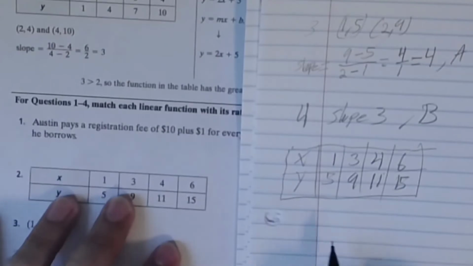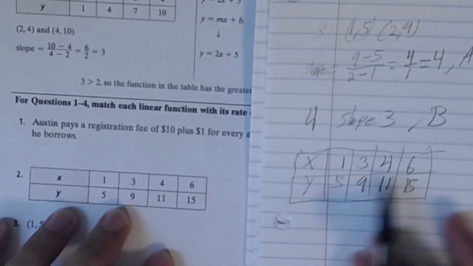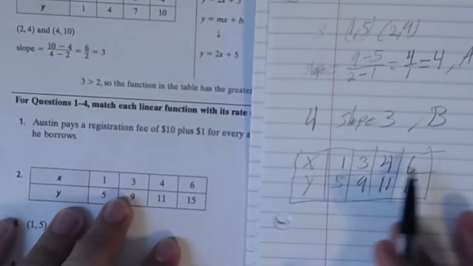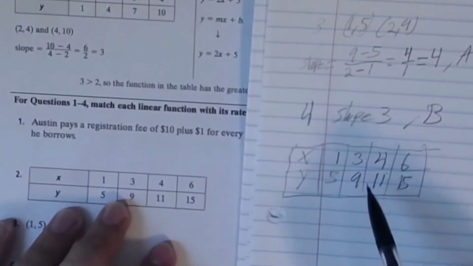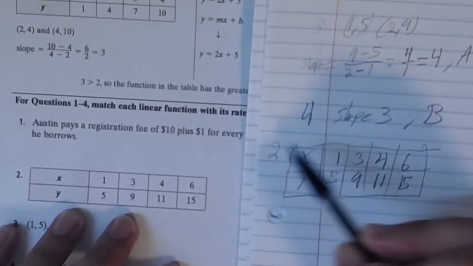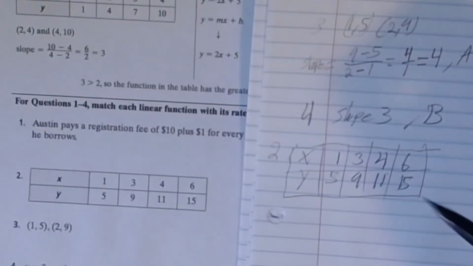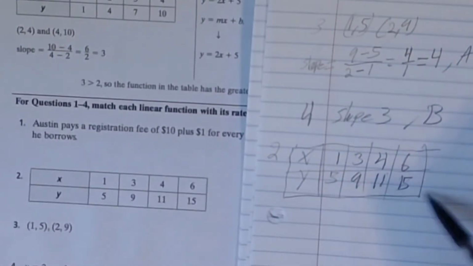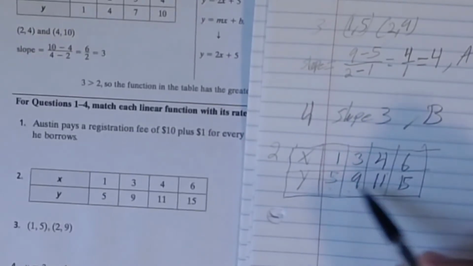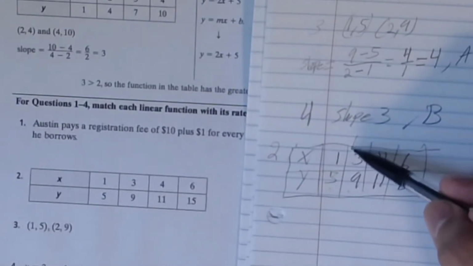Since we're assuming that these are linear functions, we could just assume that this is a linear table. It's not going to do anything weird. Technically, we could choose any 2 points. This is number 2. The way that you read it is, let's choose the second one and the fourth one. We could have chosen this one, or this one, this one. It doesn't matter. Choose any 2 points. But the way that you read it is this way.